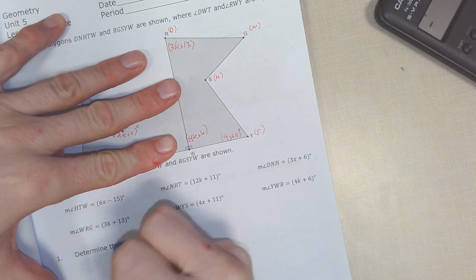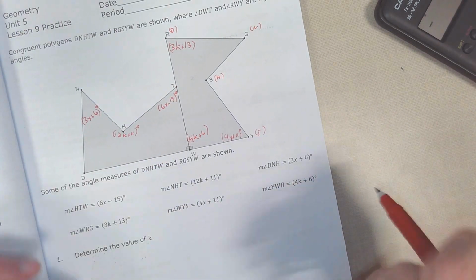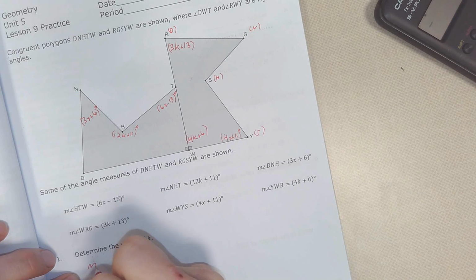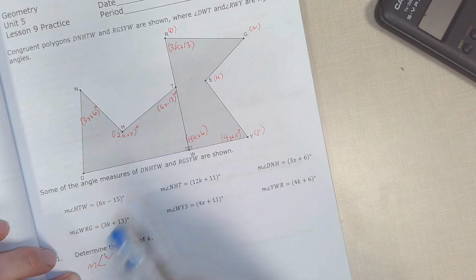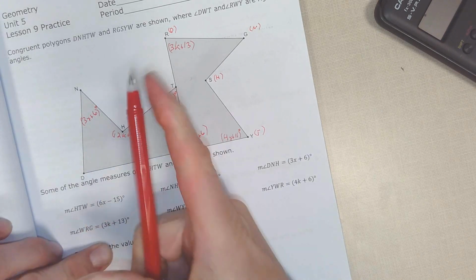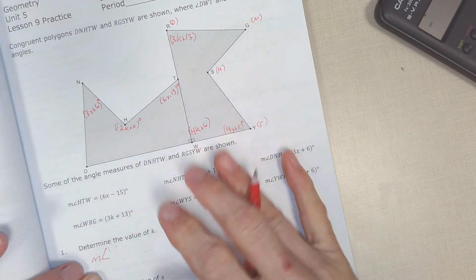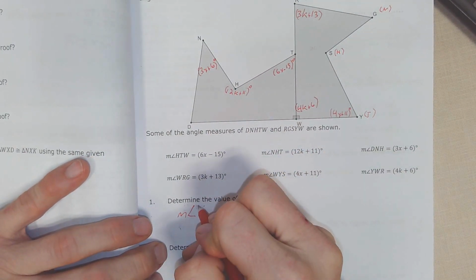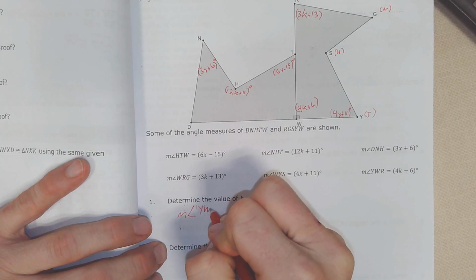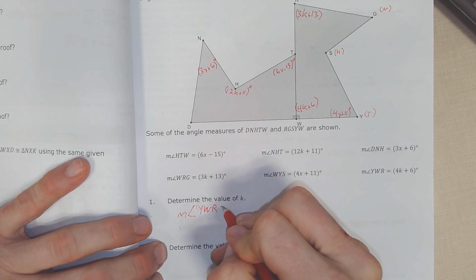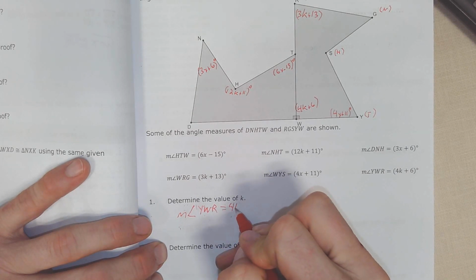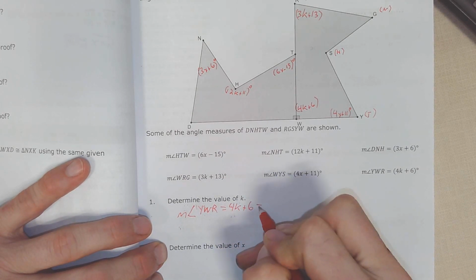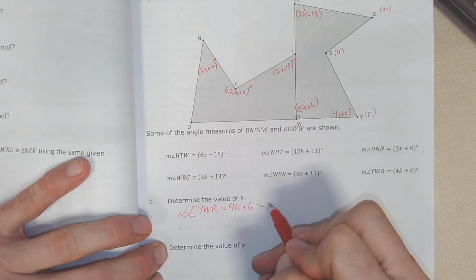The measure of angle YWR equals 4k plus 6, and 4k plus 6 equals 90 degrees.